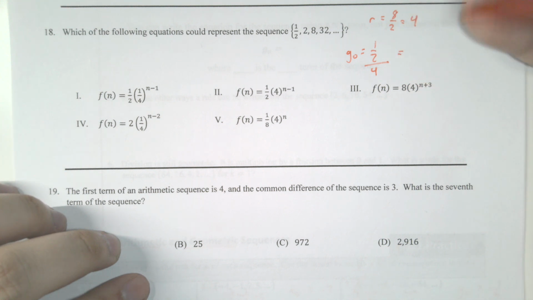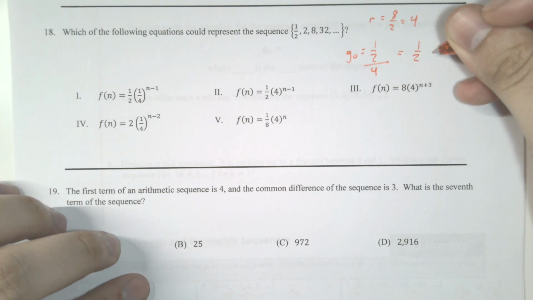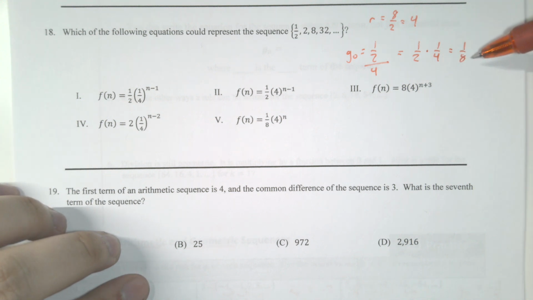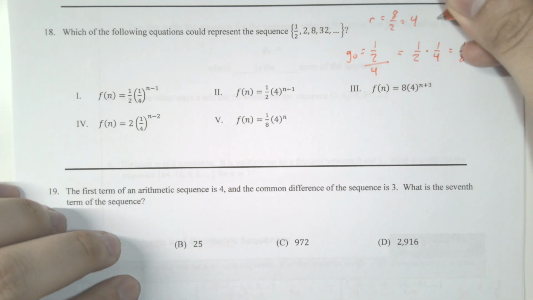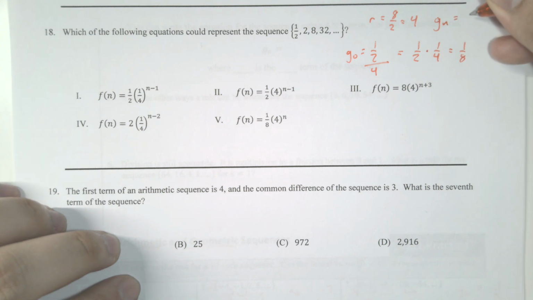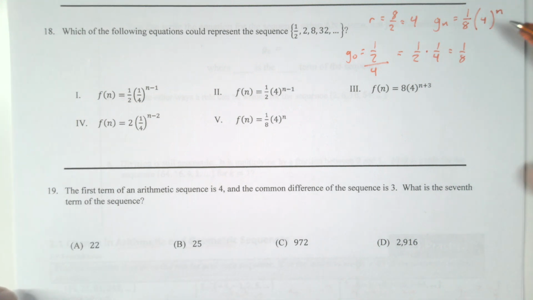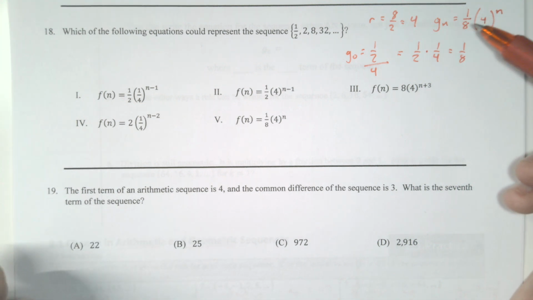So, let's see, 1/2 divided by 4, that's going to be 1 over 2 times 1 over 4, which is 1 over 8. And sure enough, 1/8 times 4 is 1/2. So our general formula should be in the form of 1/8 times our ratio of 4 to the power of n.